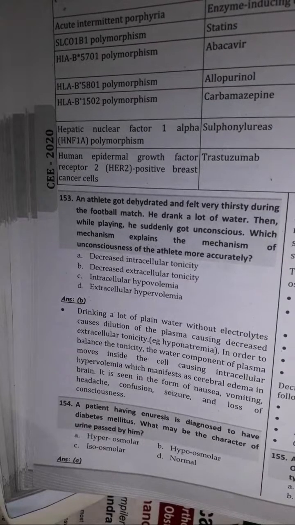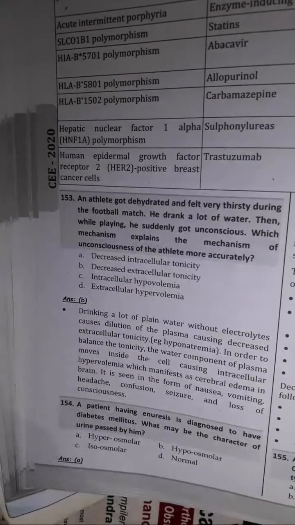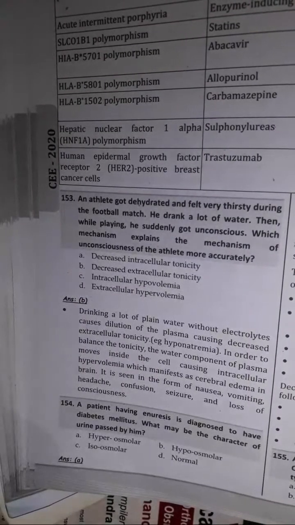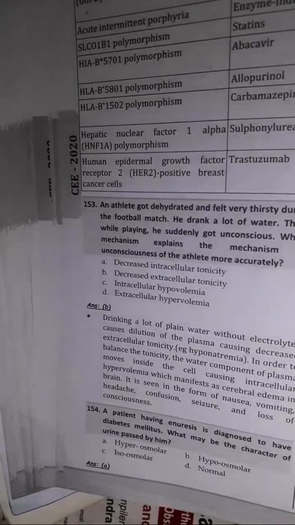A patient having enuresis is diagnosed to have diabetes mellitus. What may be the character of urine passed by him? The answer is hyperosmolar.